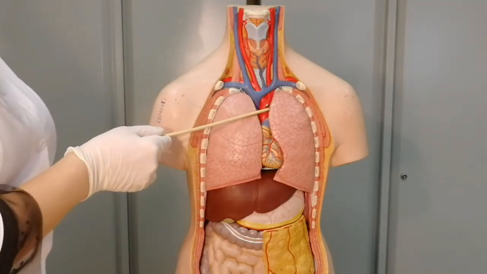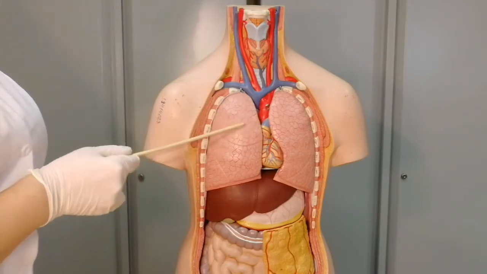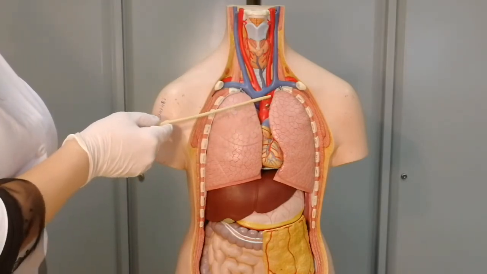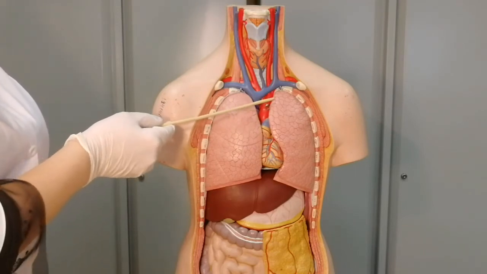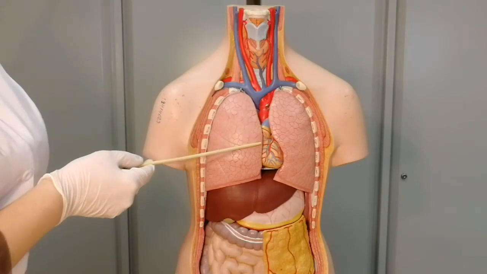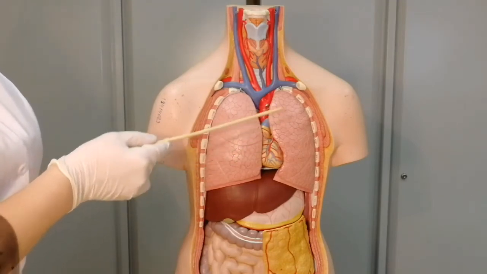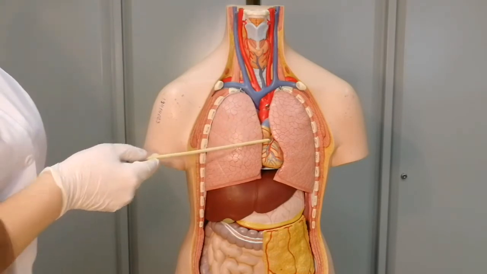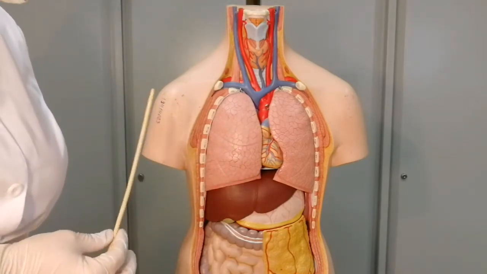They distend slightly medially to linea sternalis. Right lung, its border distends till the 6th costal cartilage, and left borderline till the 4th costal cartilage.